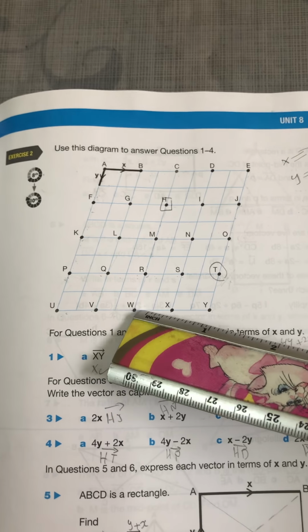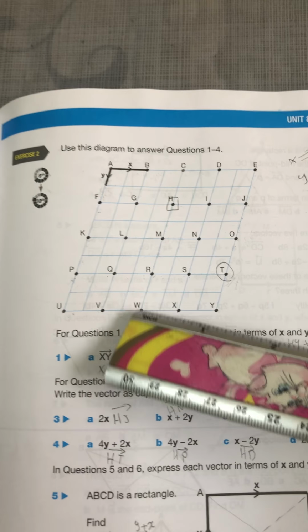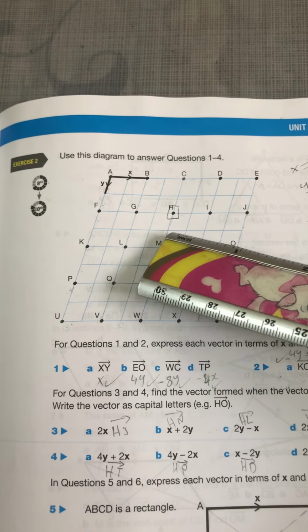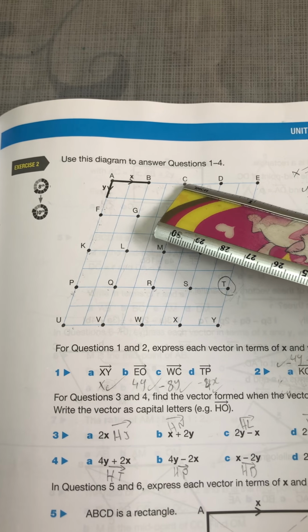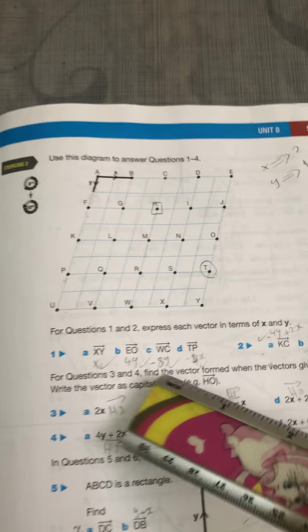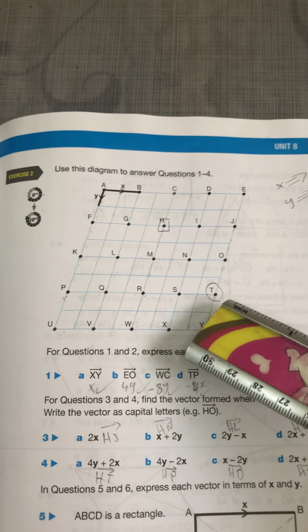But how many Y? Let's count how many squares. The distance between W and C: 1, 2, 3, 4, 5, 6, 7, 8. So negative 8y. Okay. TP, vector TP.